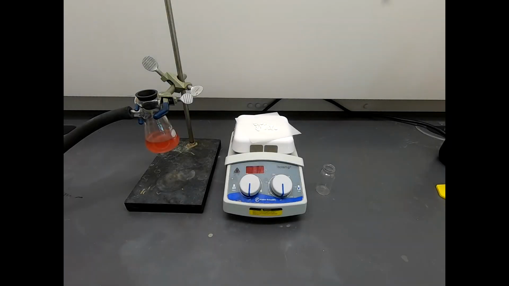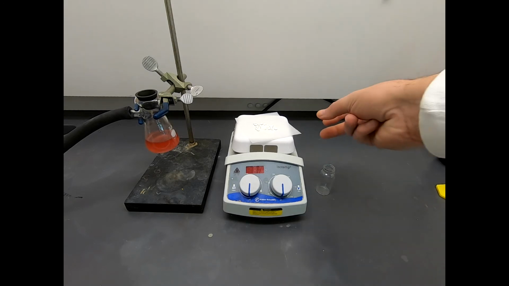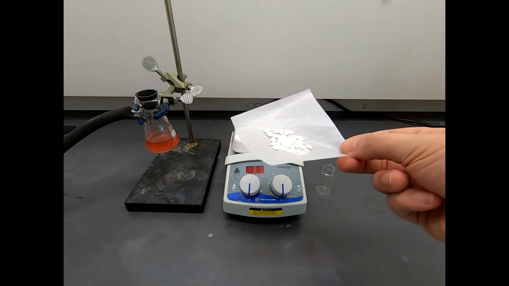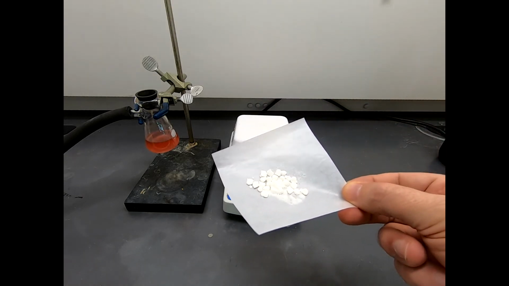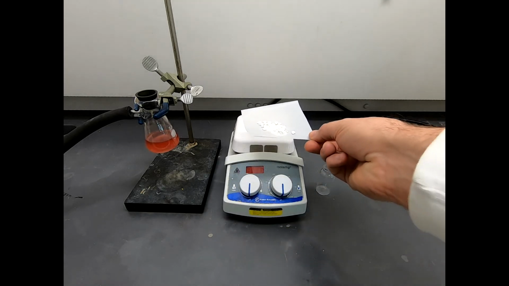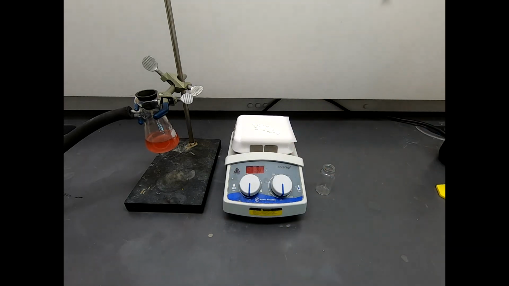Okay, well it is now a day later and I have taken the filtered solid, spread it out on a piece of weighing paper to dry, and this is now 390 milligrams of this nearly colorless, I'll just call it white solid. And that is our product. And I haven't calculated the percent yield, but that is, I think, a fairly reasonable yield of this product.